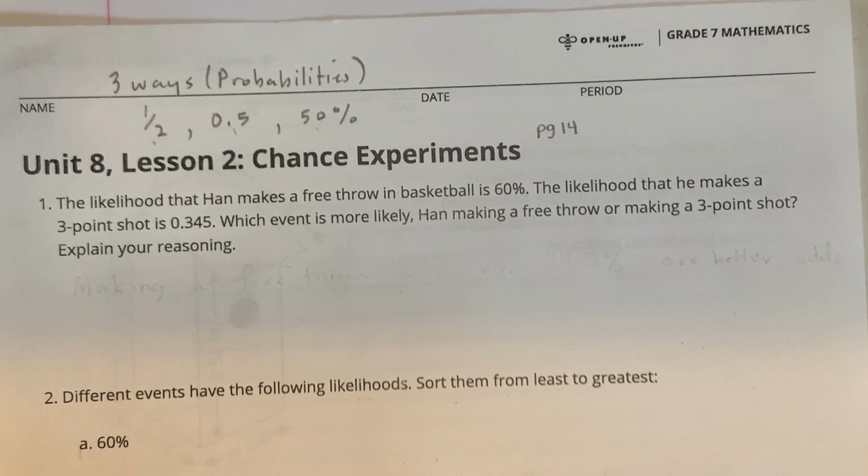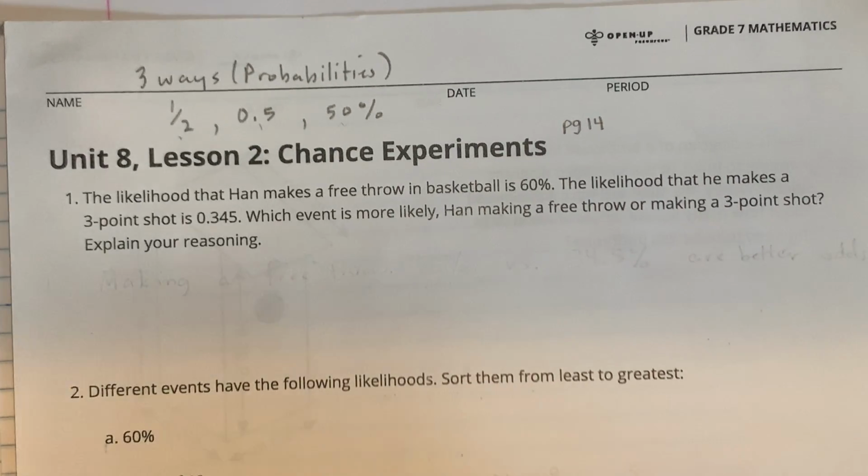Okay, so let's take a look at this first one. I think you'll know what I mean. The likelihood that Han makes a free throw in a basketball game is 60%. The likelihood that he makes a 3-point shot is 0.345. Which event is more likely, Han making a free throw or making a 3-point shot?